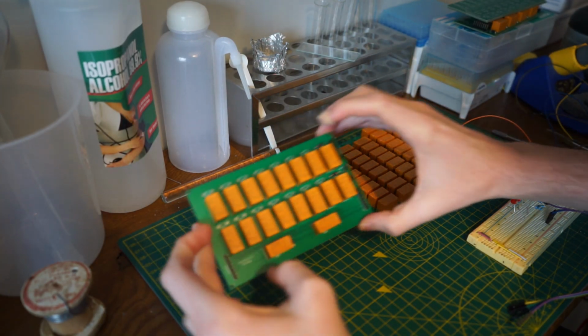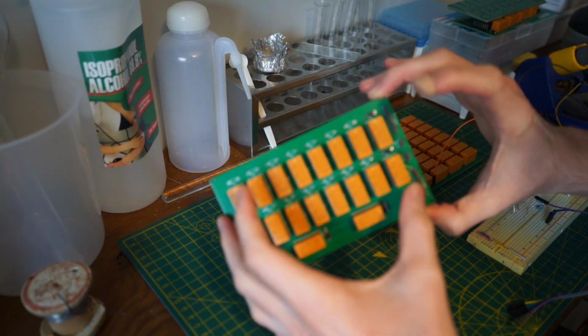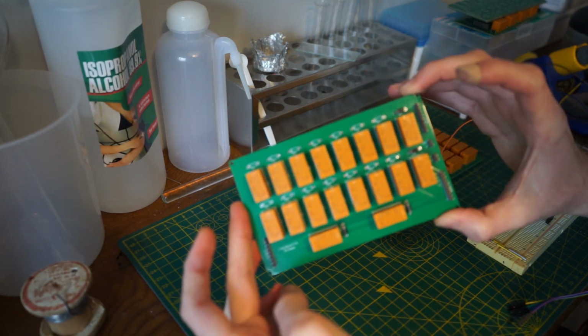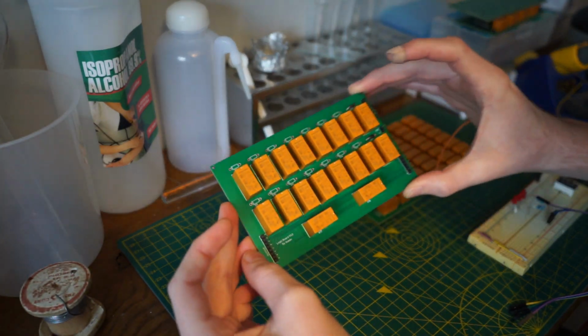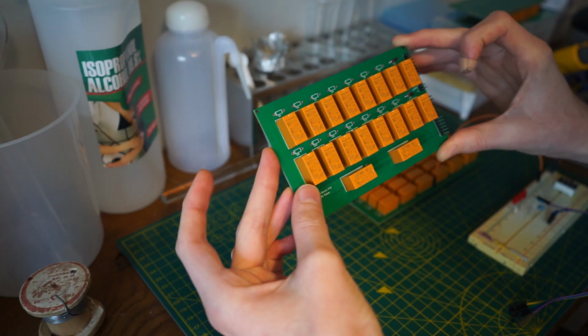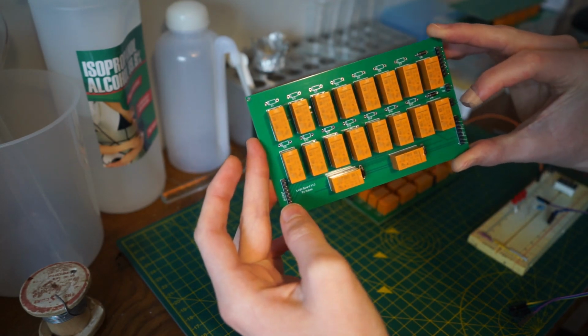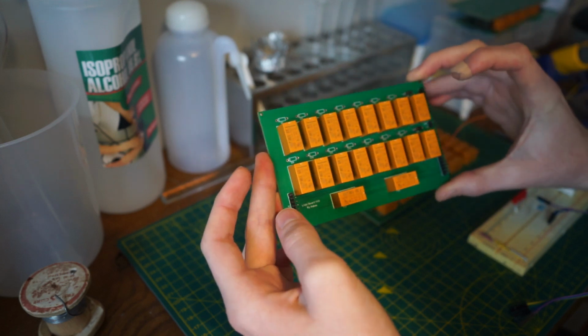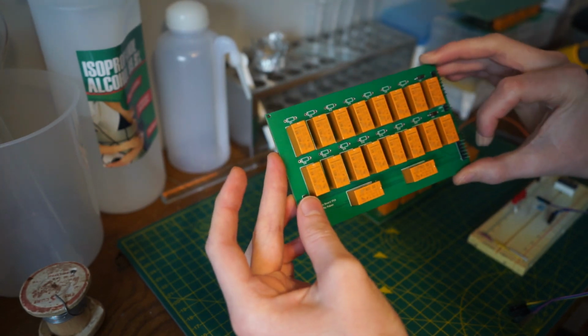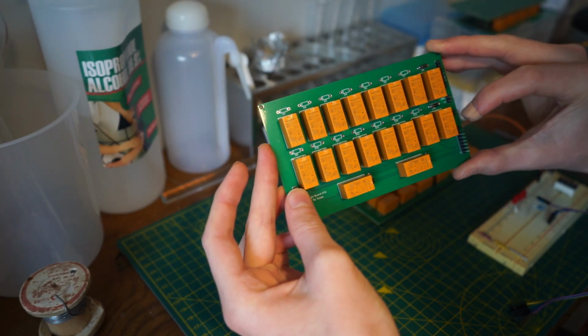So here are 2 of the boards from the ALU of my relay computer. This one is the logic board. It takes 2 inputs and has a single output. You have AND, OR, and NOT. By default it's always putting out an AND, but you can change it to an OR or a NOT.